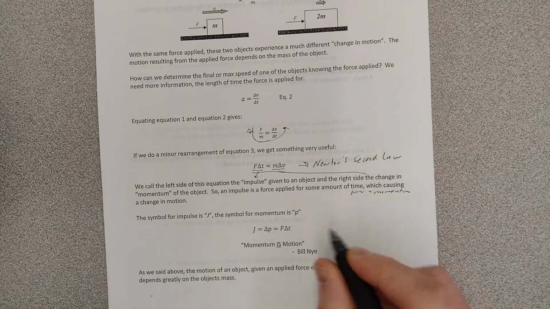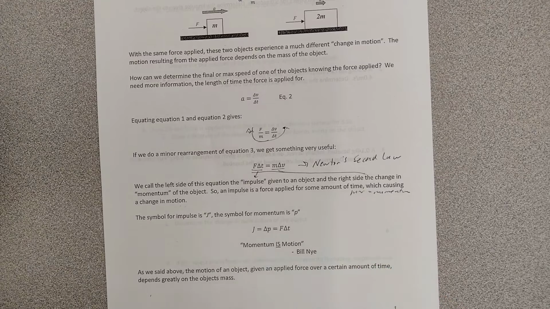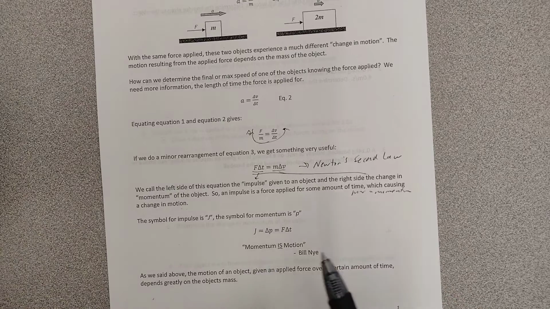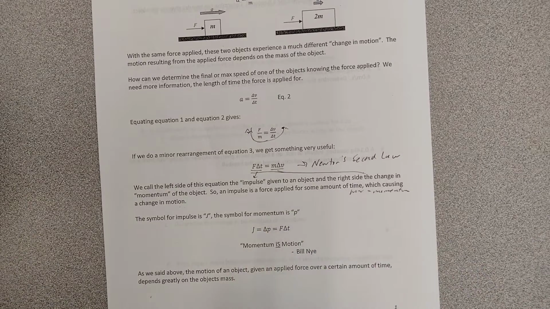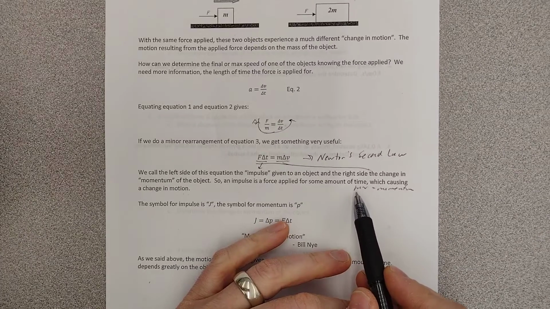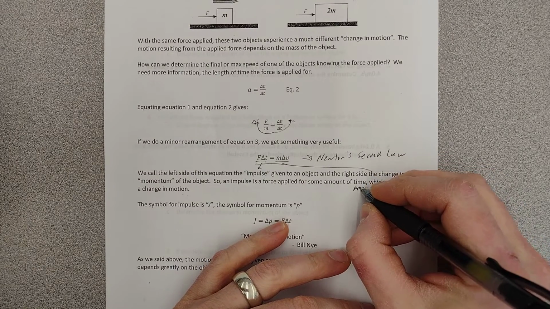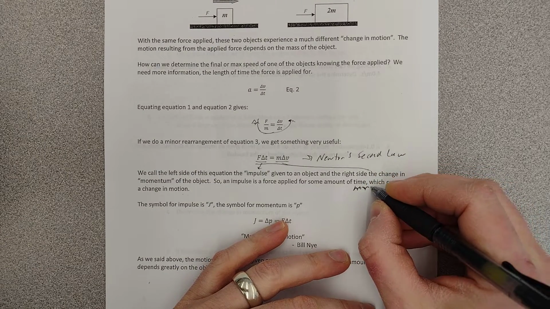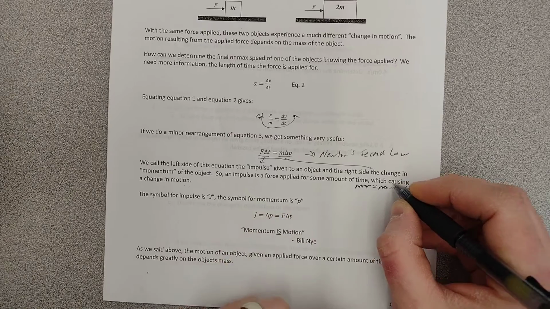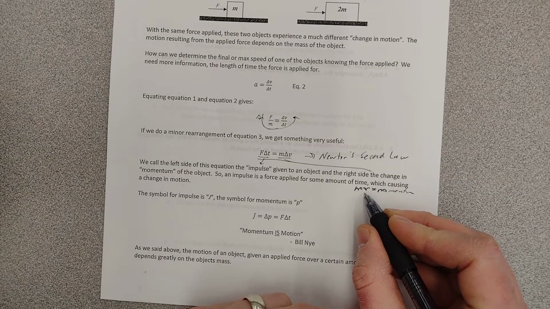All right, so an object when it's moving has momentum. Only when it's moving does it have momentum. People called this inertia earlier in the year. Inertia is literally just mass. Inertia times speed, that's momentum. So sometimes you say momentum is motion. Anything that's moving is going to have momentum because anything that's moving has mass and it has velocity.